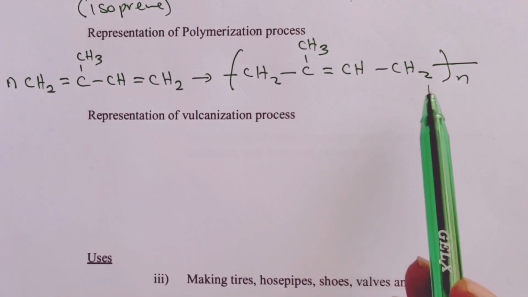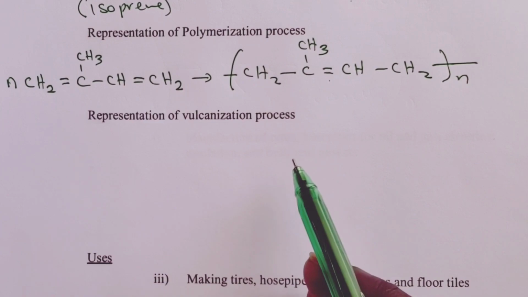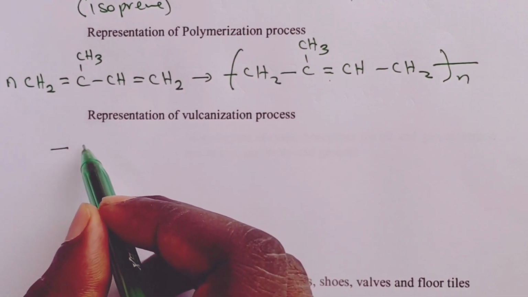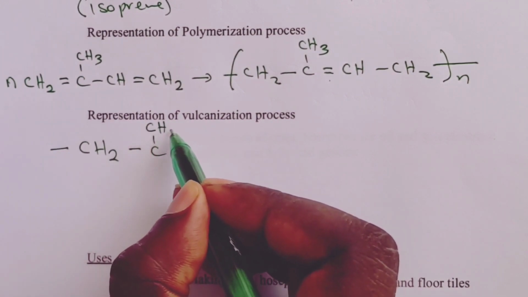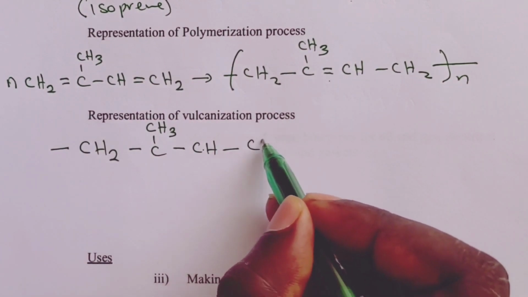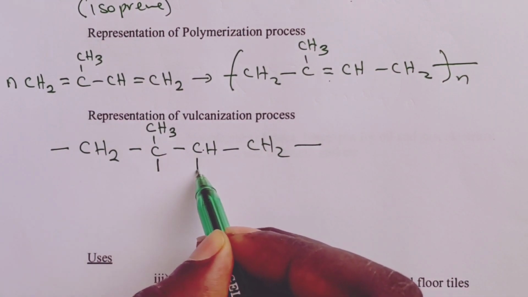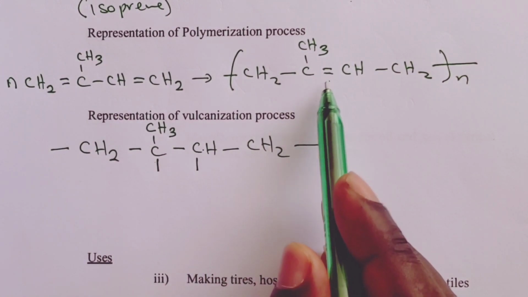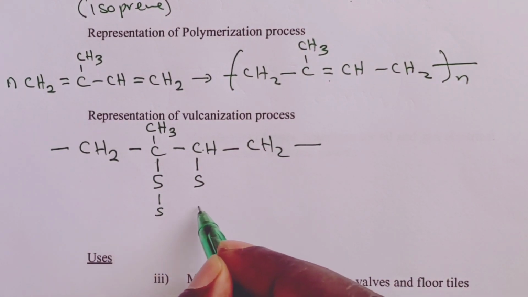If you heat it with sulfur, this double bond would be broken, and then we now allow sulfur atoms to get into the structure to do the vulcanization. So here we shall have our new structure that would now represent what we call vulcanized rubber. So our double bond at this point will now be broken and the chain will continue, but we shall have two pairs of electrons at these two positions that can be used for bonding when I break this bond. So this is now where sulfur atoms get in. So we shall draw maybe two of them here.